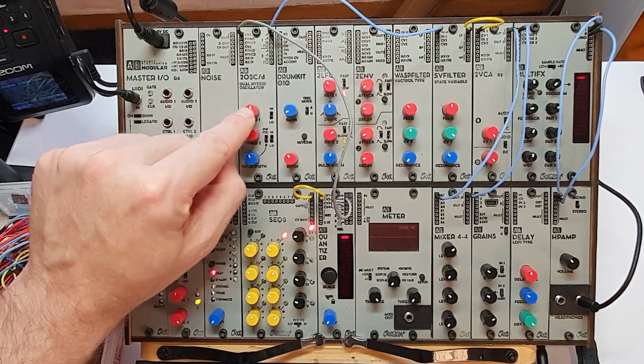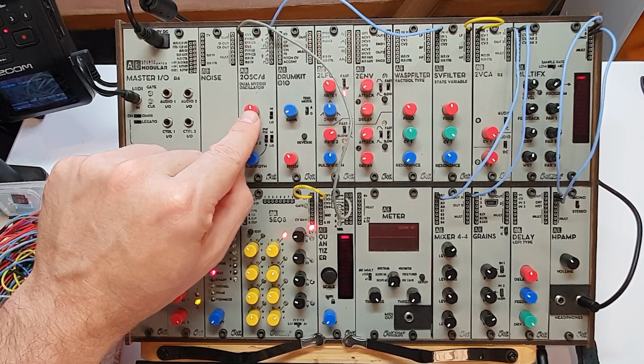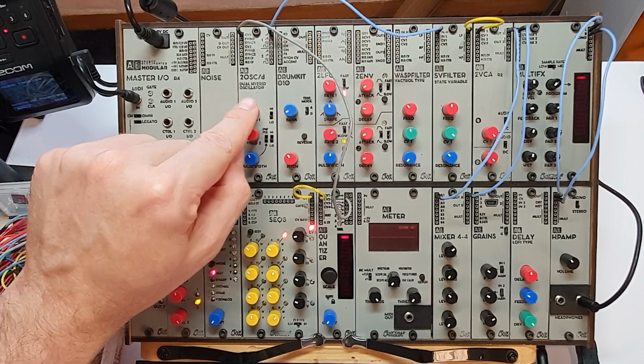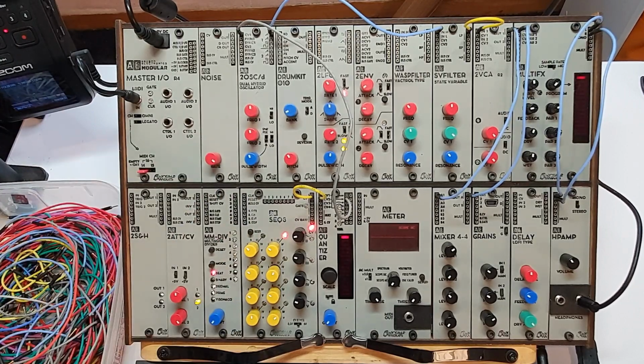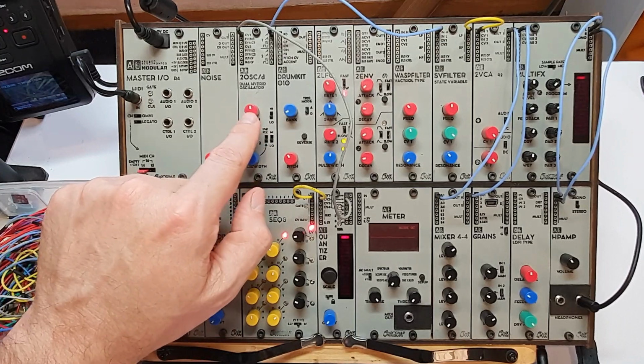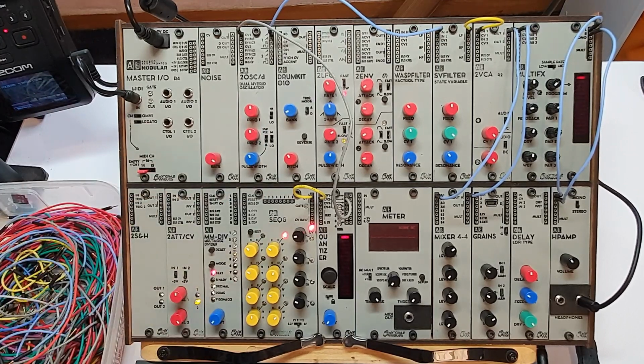Then, of course, we would need to tune the oscillator using the knob up here. I've done that already, so it's a bit painful, so I'm not going to do that again. So this is now at a kind of a voice where I feel quite good about it.